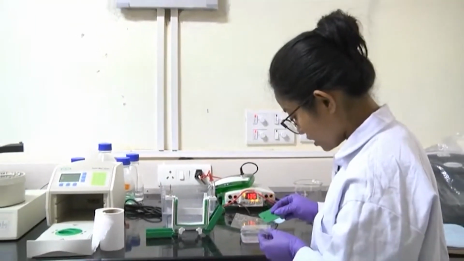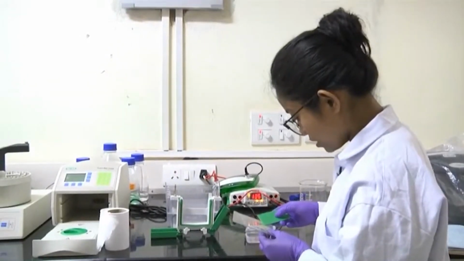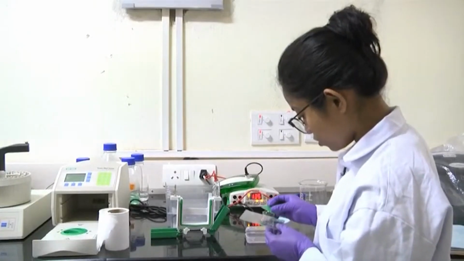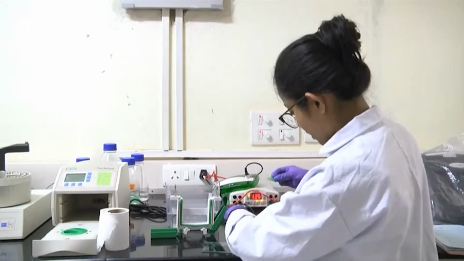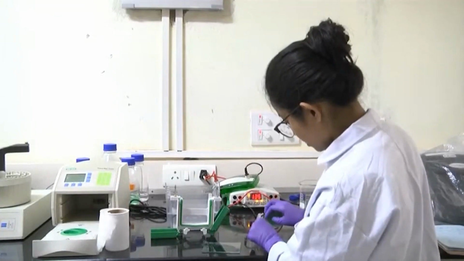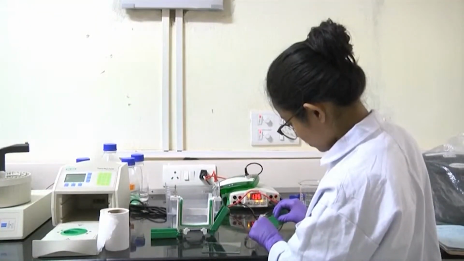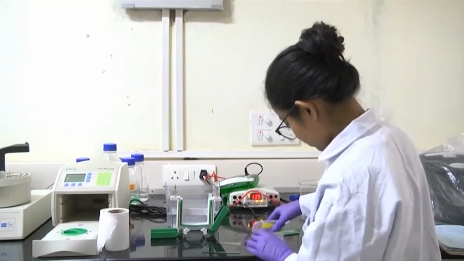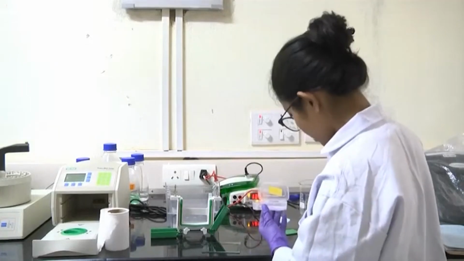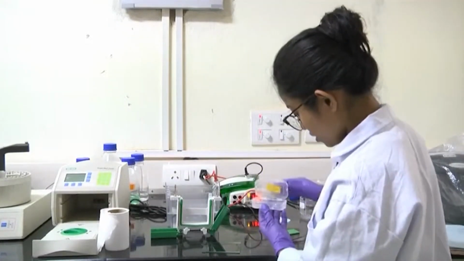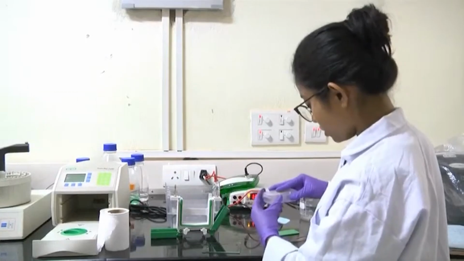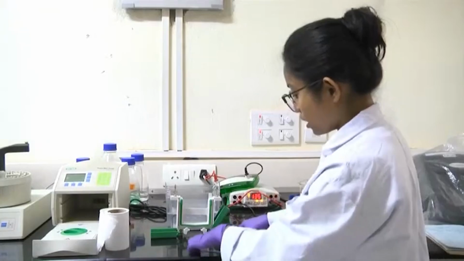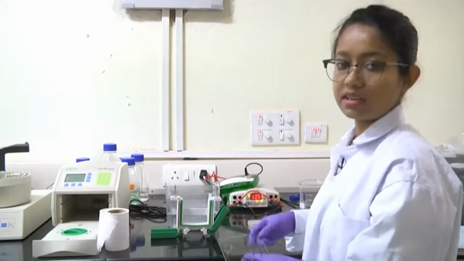I will put this gel in the transfer buffer to equilibrate. This is SDS-PAGE, so you don't need to be very careful; just don't break the gel, and put it in the transfer buffer. We will keep the gel and the membrane in the transfer buffer in a rocking motion for 10 to 15 minutes, so that the membrane and the gel are equilibrated in the transfer buffer.